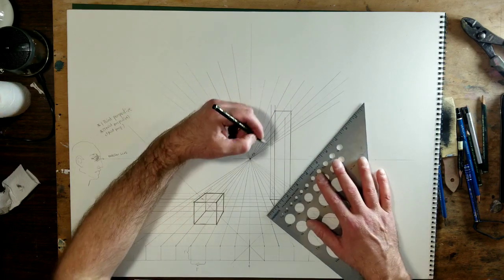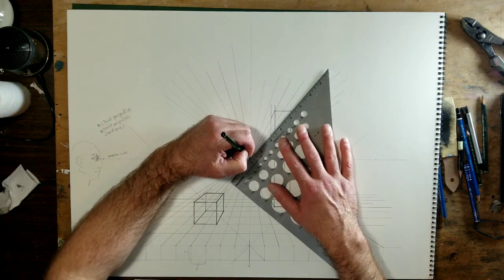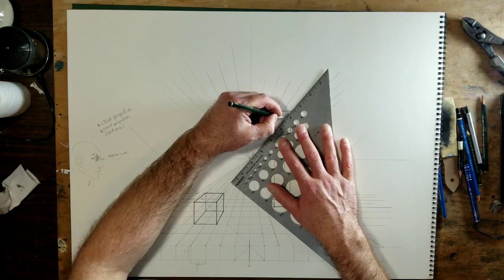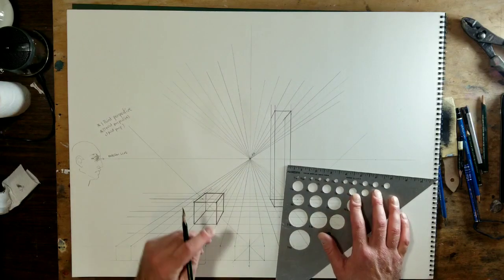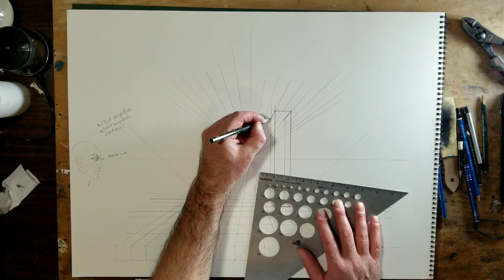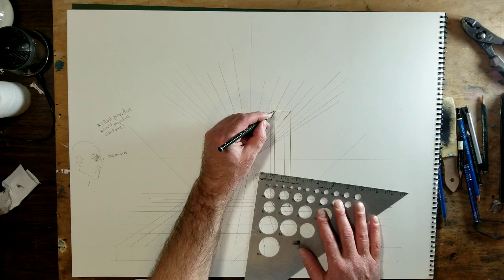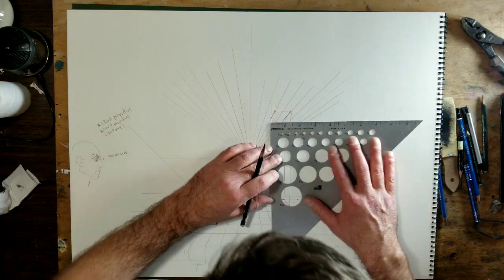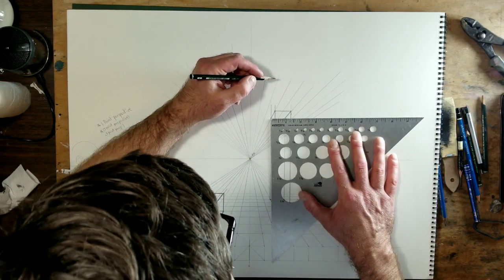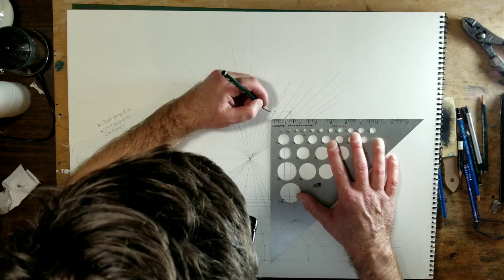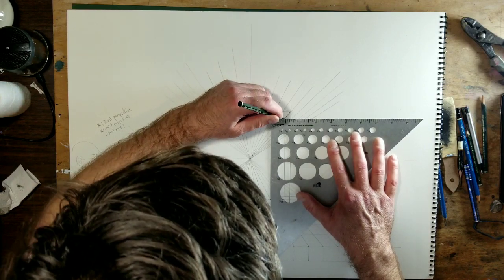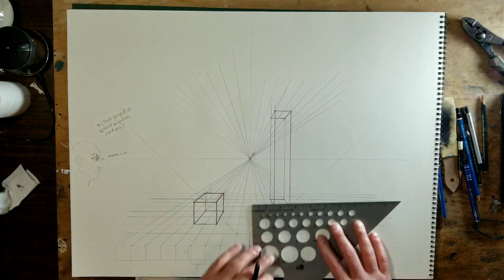Likewise here. And if this is the intersecting point between this corner and this corner, then we want to connect here.